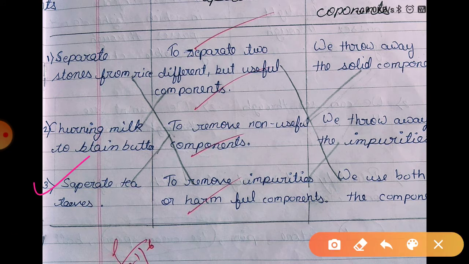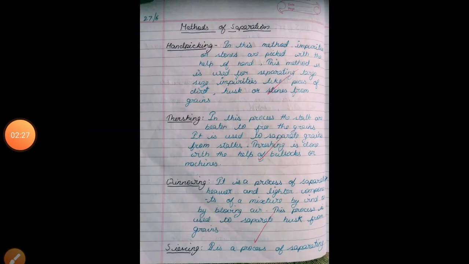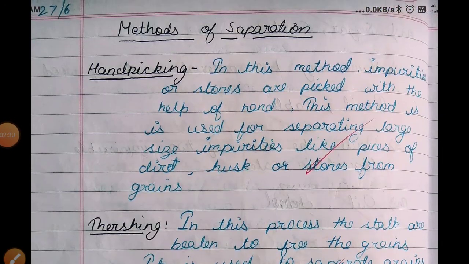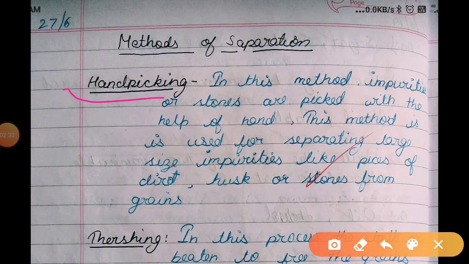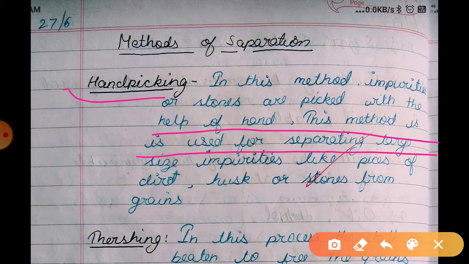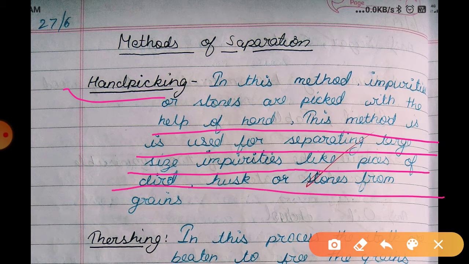Number 3, separating tea leaves is used to remove non-useful components. We throw away the solid component. Next, methods of separation. Number 1 method, hand picking. In this method, impurities or stones are picked with the help of hands. This method is used for separation of large impurities like pieces of dirt, husk or stone from grains.